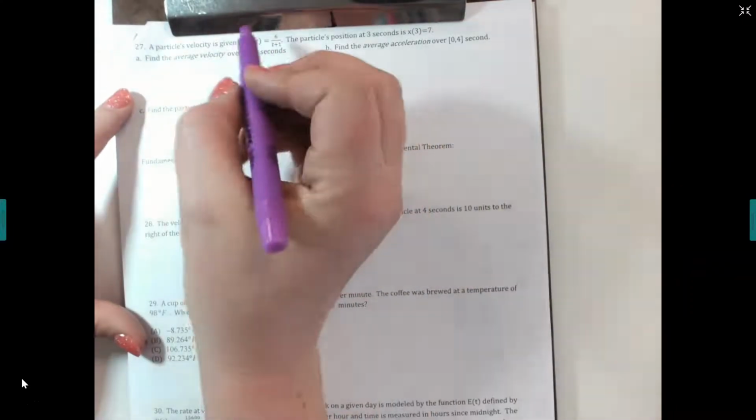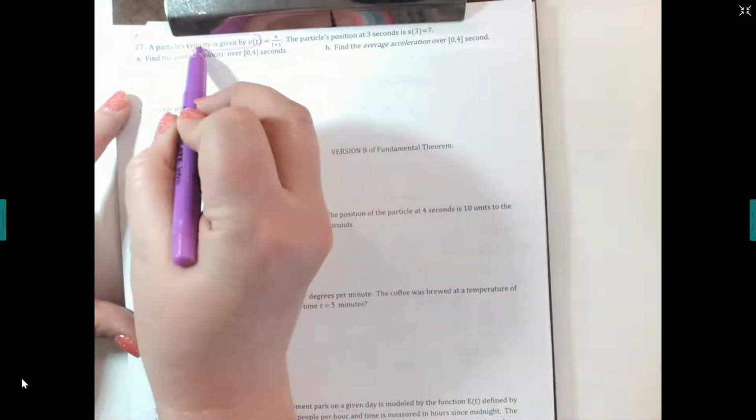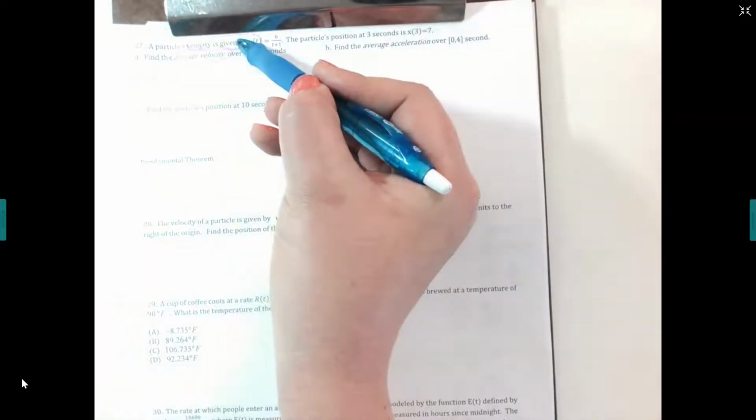Value. Here's why. Here's how you know. What is my equation up here? Velocity. What do I want the average of? Velocity. Those are the same thing. So it's not an average slope, it's an average y value. Because this is velocity, I want the average value.